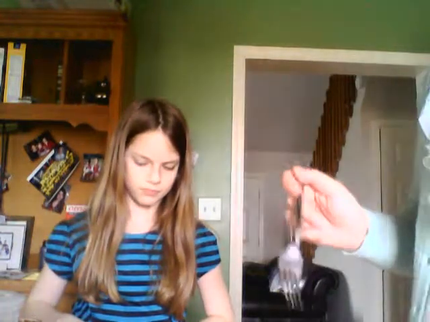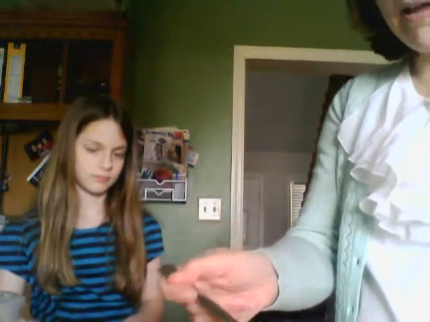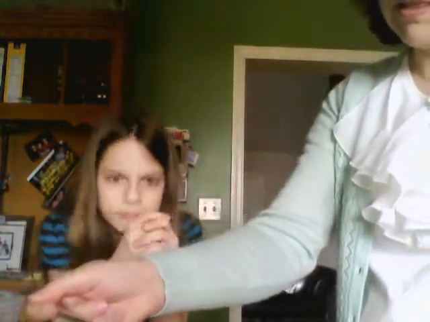Here's the Sprite, the ice that was in the Sprite. So we'll set that down to look at it, and we'll pull out the ice that was in the milk. Which one has melted more? The milk.